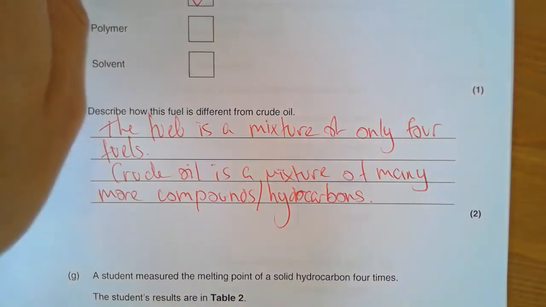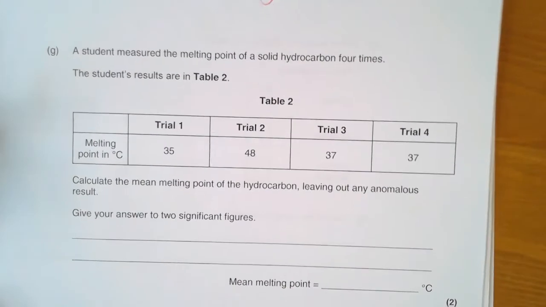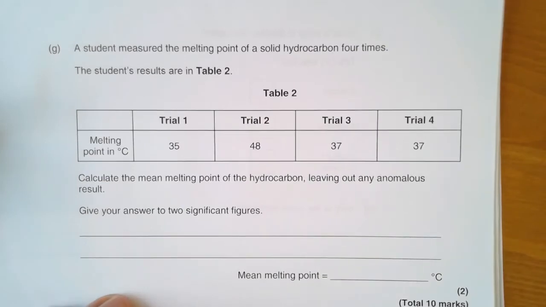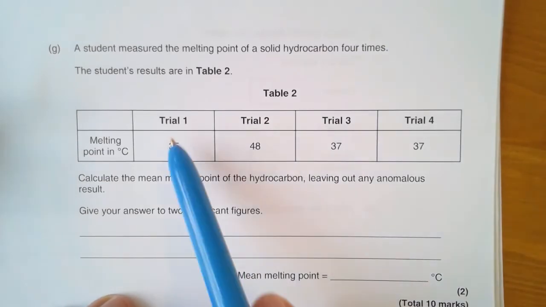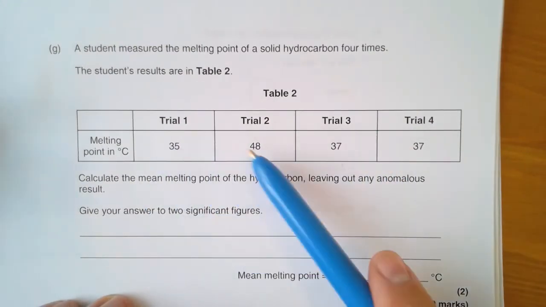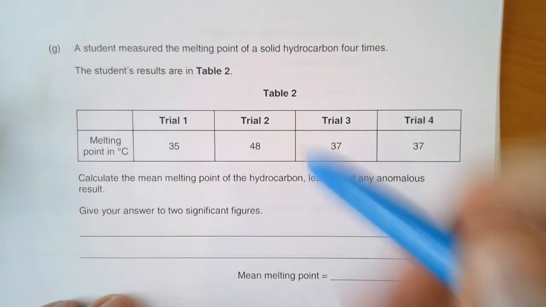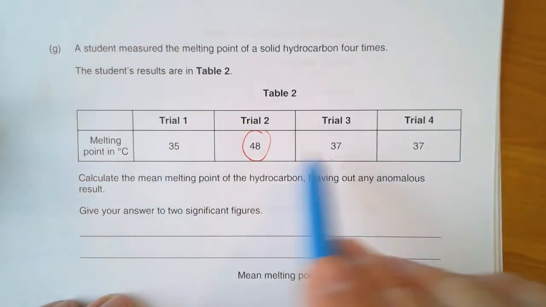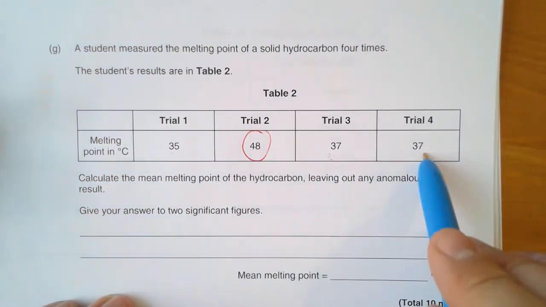Last part of question 5. The students measured the melting point of a solid hydrocarbon 4 times. Here are the students' results. So let's have a quick look along these. We've got 35, 48, 37, 37. So these results are quite close to each other apart from one. So I think this one here is an anomaly. These ones, 35, 37, 37, are quite close together.